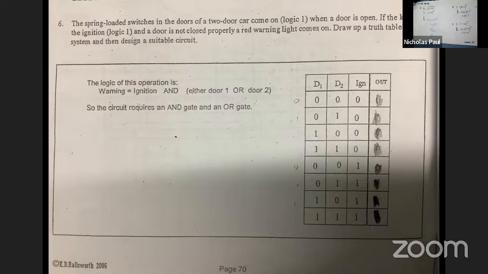So the reason that you have 3 inputs here is because you have 2 doors and an ignition. Right? You have to write out what the output should be. And then from that, you work backwards using an AND gate and an OR gate to figure out what the circuit will look like. So you have to design the circuit. In the last question, they gave you the circuit. In this question, you have to figure the circuit out.